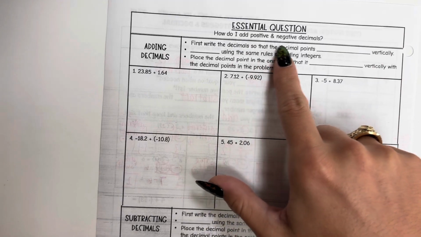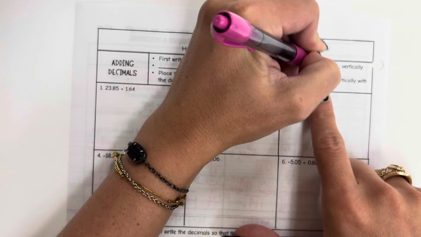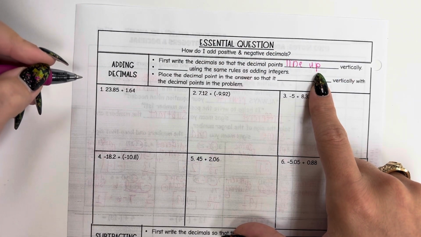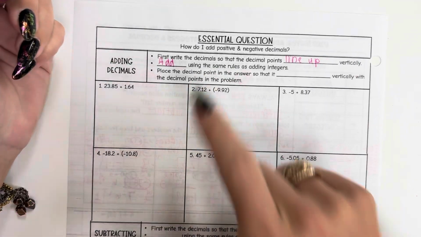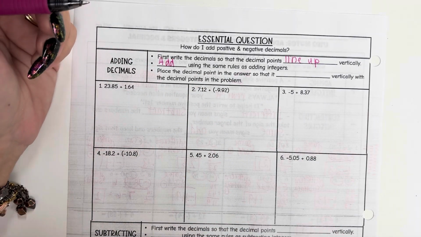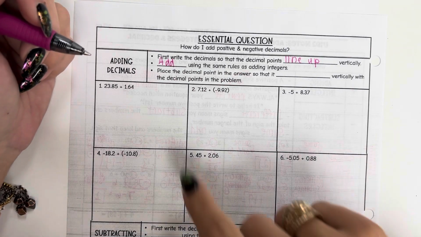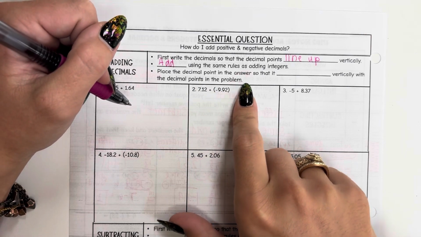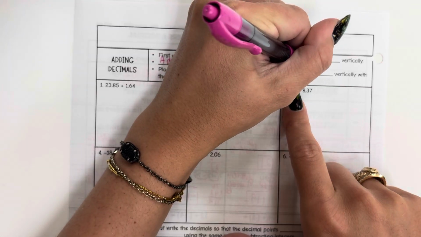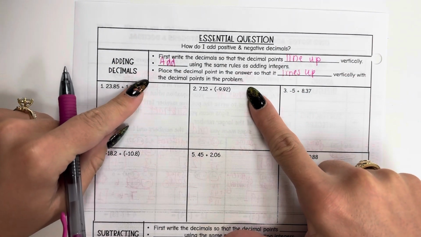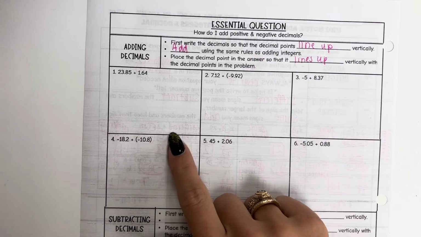We need to write the decimals so that the decimal points line up vertically. The decimal points have to line up. Then you're just gonna add like normal, using the same rules that we were doing on the front side. Check the signs, check are they the same sign, different sign, and go from there. Then you place the decimal point in the answer so that it lines up vertically with the points in the problem. So all the decimals have to line up, it goes straight down. I will show you that on this problem.